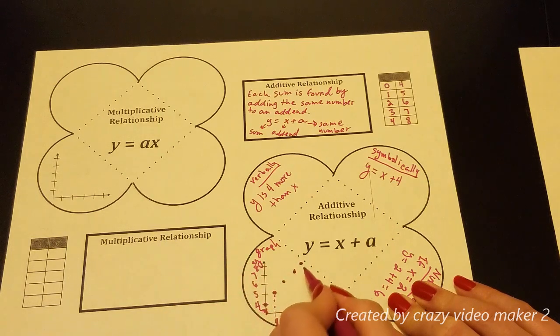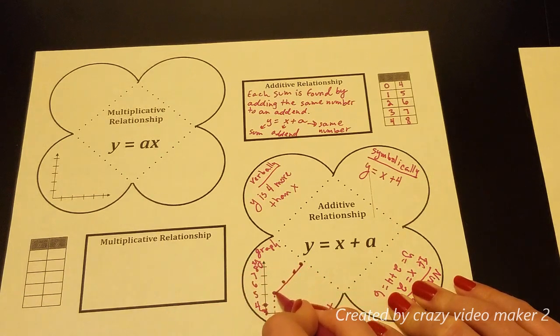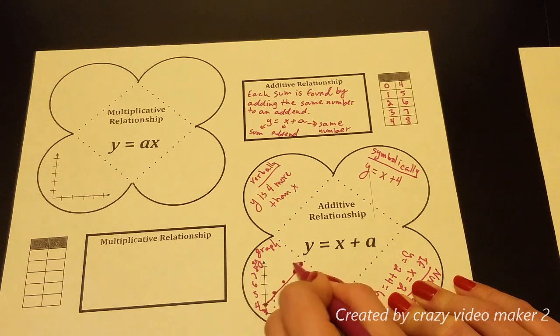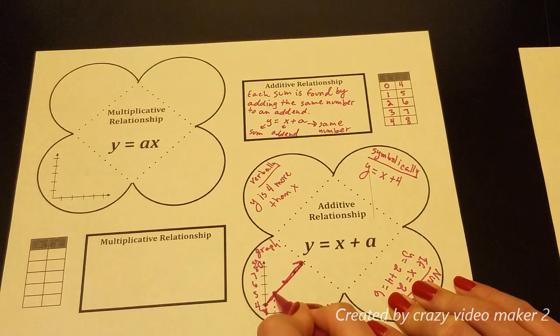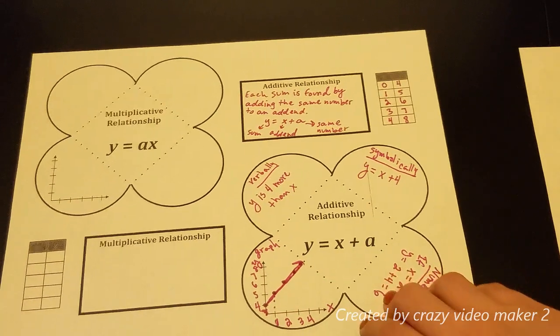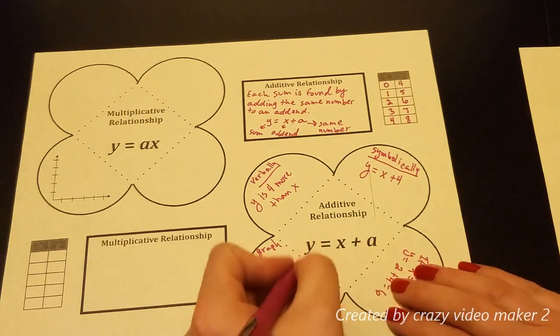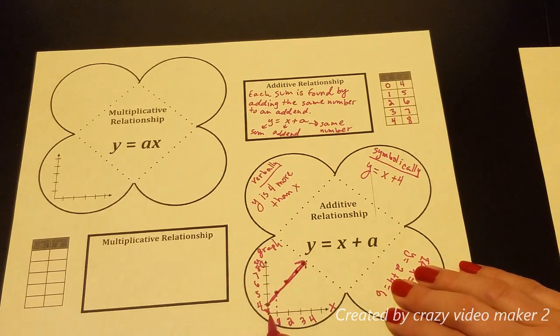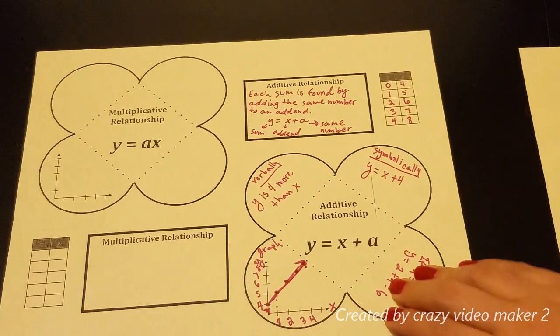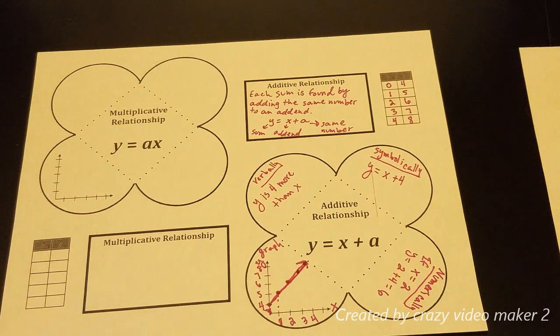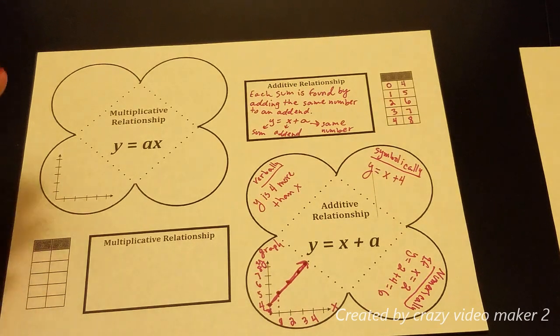So right there, and it should make a pretty straight line. Well, it should make a straight line because this is a linear relationship. That means it makes a line. Now, one thing I want you to notice, look where that graph goes through. Does it go through the origin right there in the middle? No. It starts somewhere up here on your y-axis. So that's going to be a key point about the difference between an additive and a multiplicative relationship.